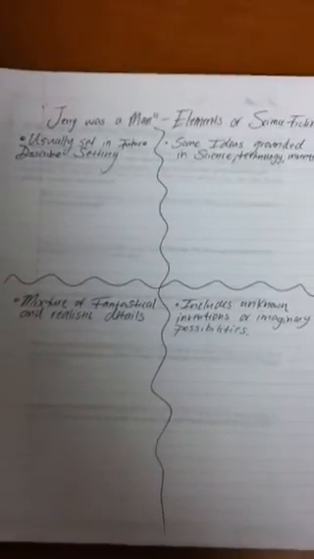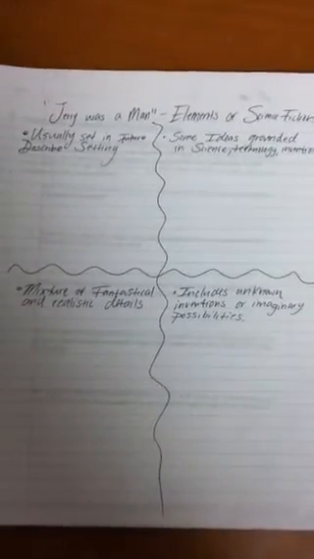On page 23, I have a warm-up from 9-17 where you wrote a continuation short story to the science fiction story Future Tense. And you described what happened to Gary and Dr. Proctor at the end of the story. Page 24 is Jerry Was a Man, the Elements of Science Fiction, where we analyzed the parts of the story for Jerry Was a Man.